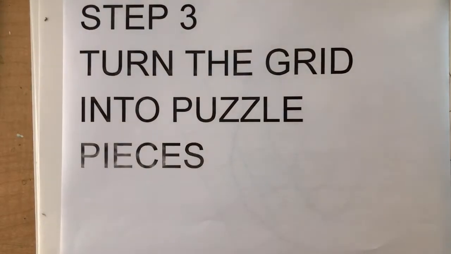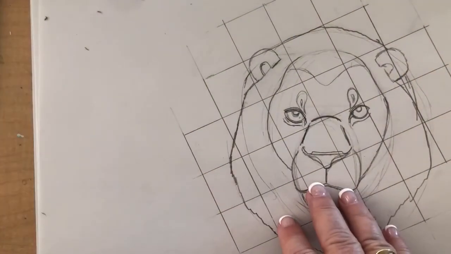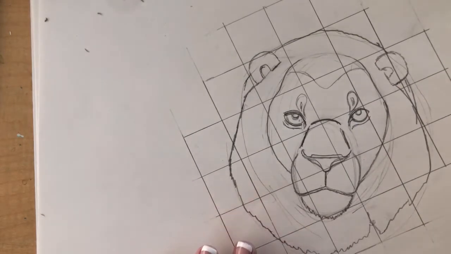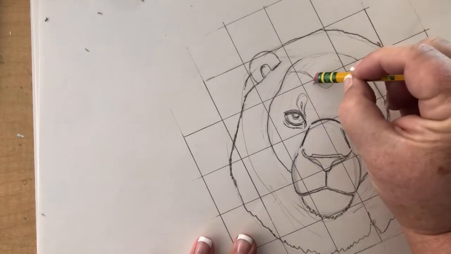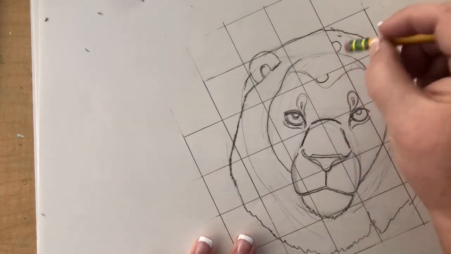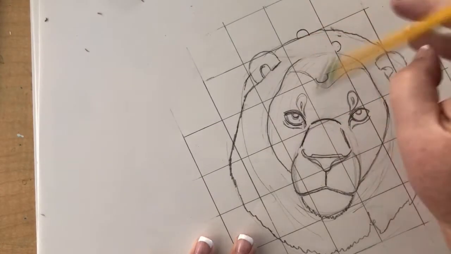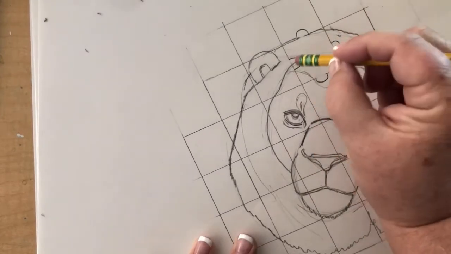So step 3, you're going to turn the grid into puzzle pieces. Think of when you've made a puzzle, right? They interlock together. There's a positive and a negative. Everyone's eyes up here? Your next step after you have your grid is you're going to turn it into puzzle pieces. So I'm going to make a positive there and attach it to this one. That automatically makes a negative here. I'm going to make a positive here. Wherever I make a positive, I attach it, because I want these little tabs to look like they belong to this piece. I'm going to make a negative one here. It's going to attach to this piece.